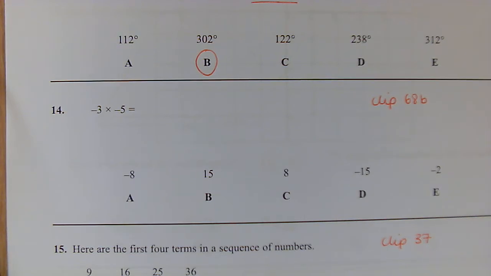Multiplying negatives this time. When we are multiplying two negative numbers together, our answer is positive, so we end up with a positive 15.